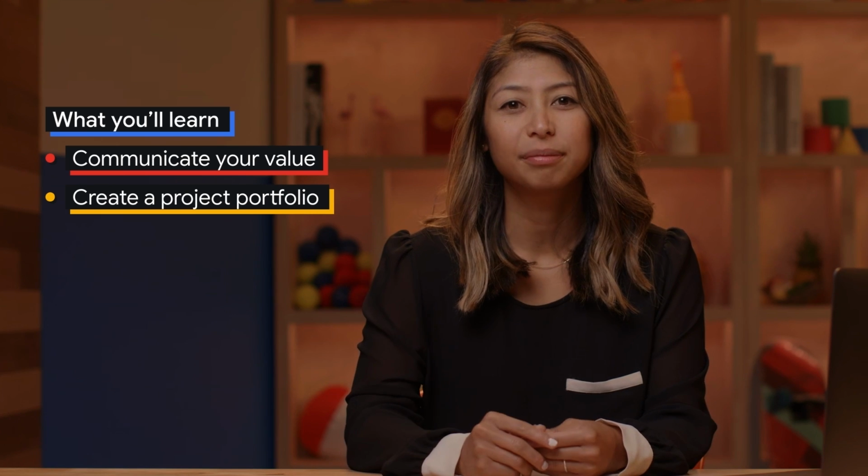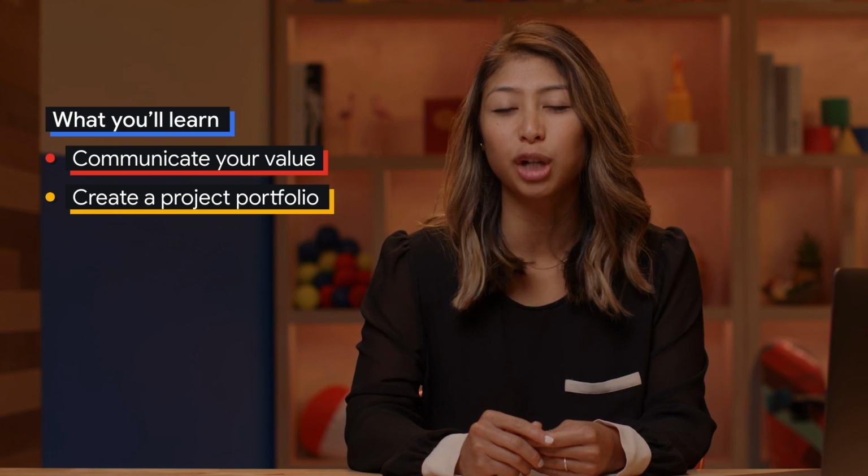First, you'll explore the different types of roles available and their specializations. This will enable you to focus on opportunities that will be best fit for you. You'll also uncover clues to solve the mystery of what it takes to impress hiring managers. You'll find out what hiring managers want so you can communicate your value and create a project portfolio that demonstrates that you're the right person for the job, even if you haven't had a lot of on-the-job practice yet.